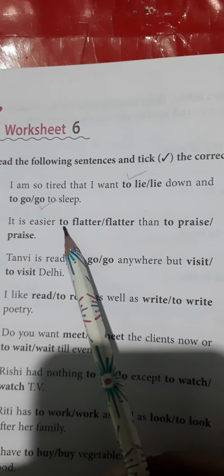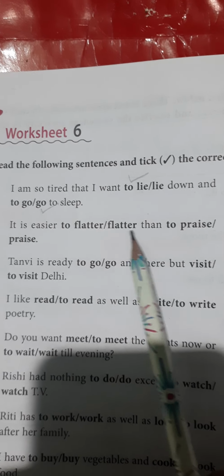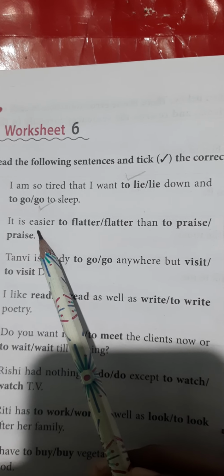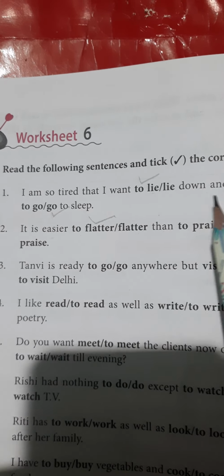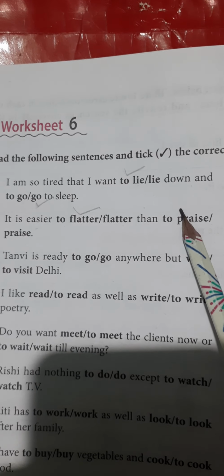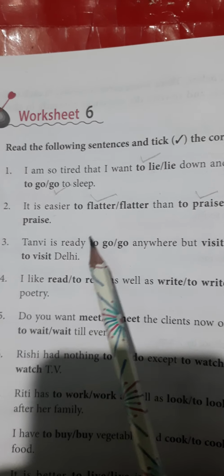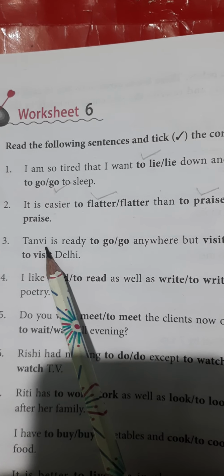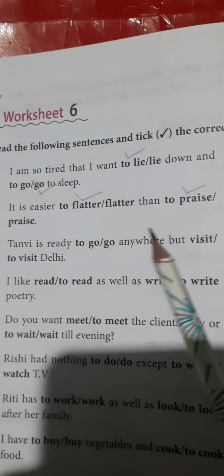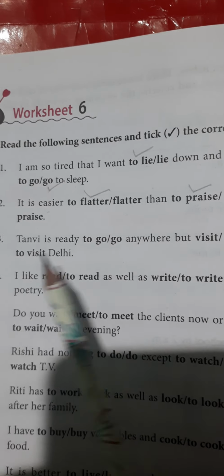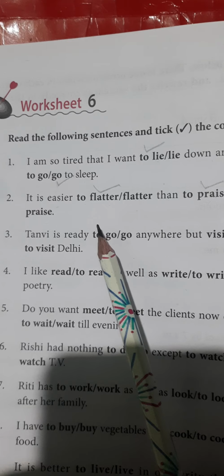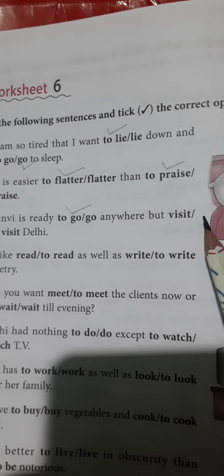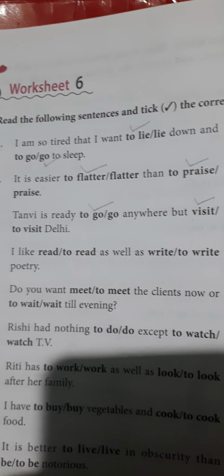Next is, it's easier to flatter or flatter than to praise or praise. It's easier to flatter than to praise. Next, Tanvi is ready to go or go anywhere but visit or to visit Delhi. Tanvi is ready to go anywhere but visit Delhi.